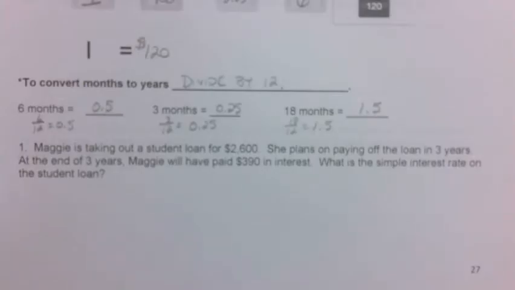In example 1, we're told that Maggie is taking out a student loan for $2,600. She plans on paying off the loan in 3 years. At the end of 3 years, Maggie will have paid $390 in interest. What is the simple interest rate on this student loan?